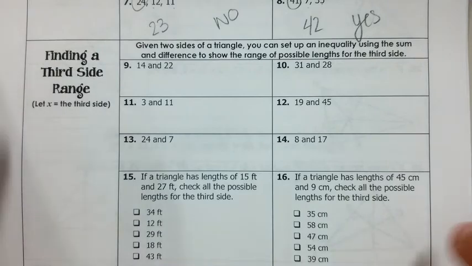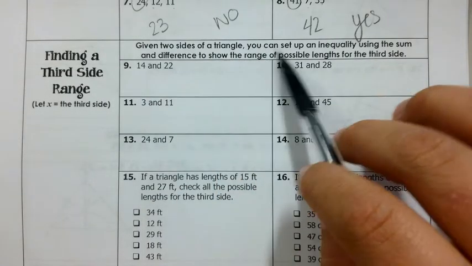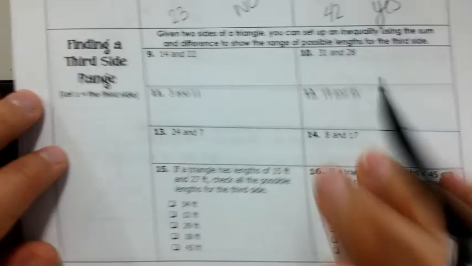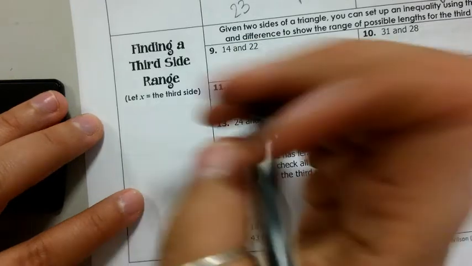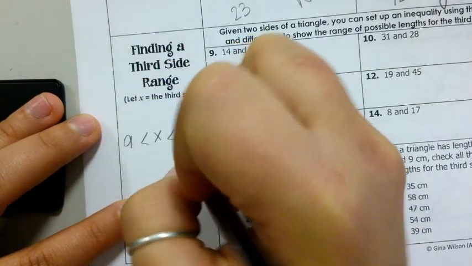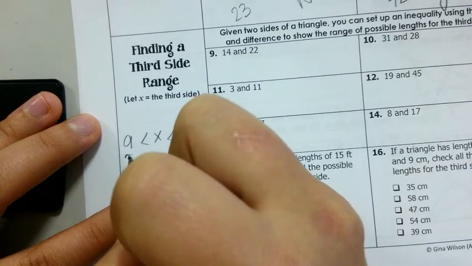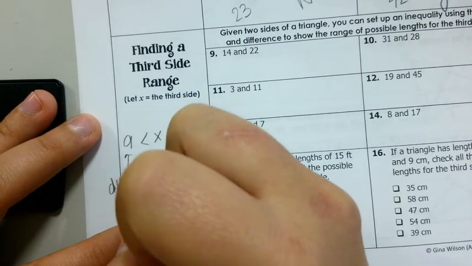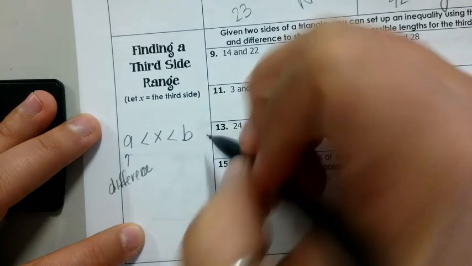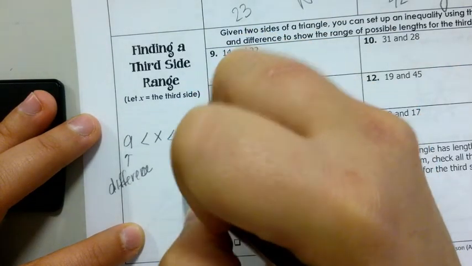So finding the third side. Given two sides of a triangle, you can set up an inequality using the sum and difference to show the range of possible lengths of the third. So what we're going to do is write an inequality of A, X, and B. So this is going to be the difference, so we're going to subtract, and then this one is going to be the sum.